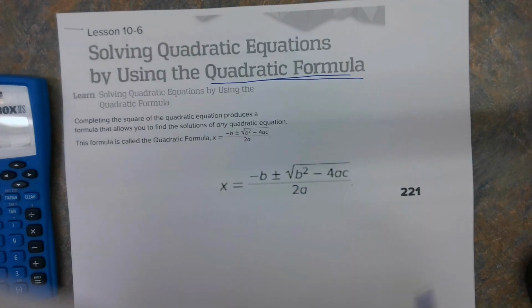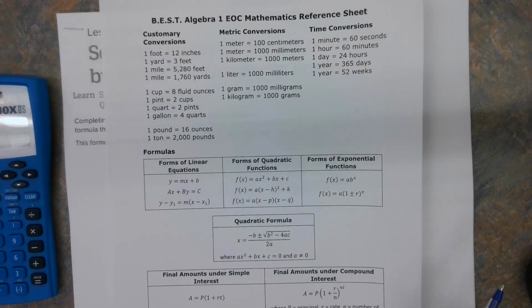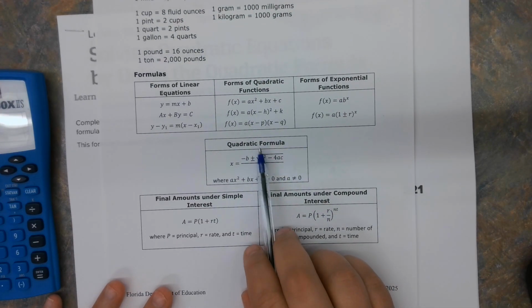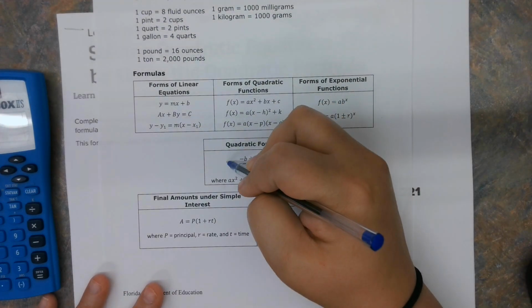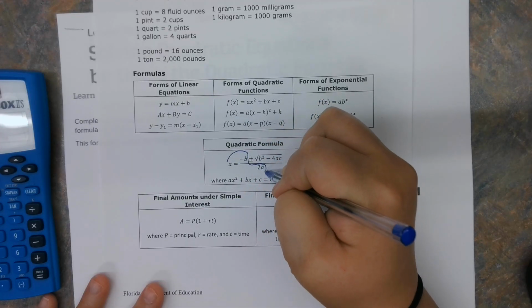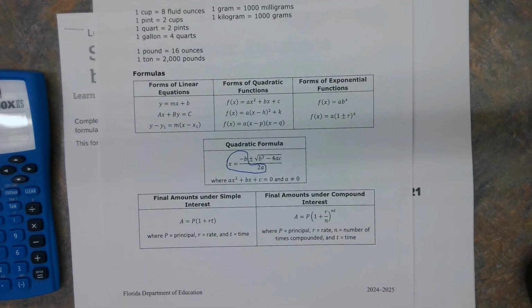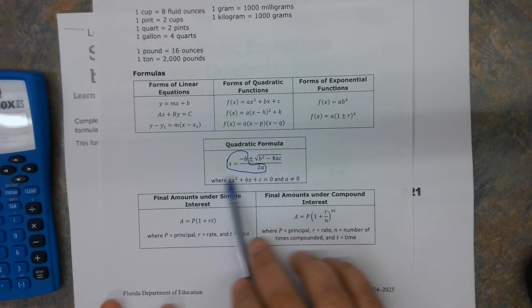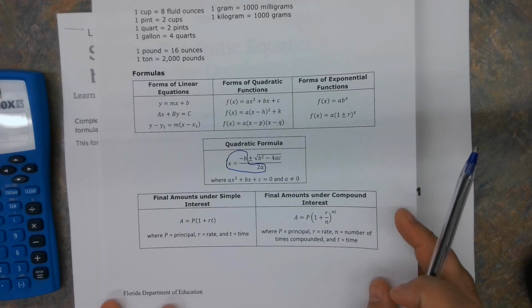Before I get into this real quick, this is your reference sheet that you get when you take the EOC. Here's the quadratic formula right here, remembering that this piece of the quadratic formula is what we use in order to find the vertex. It's easy to use, easy to memorize, and I'm going to teach you how to use it right now.